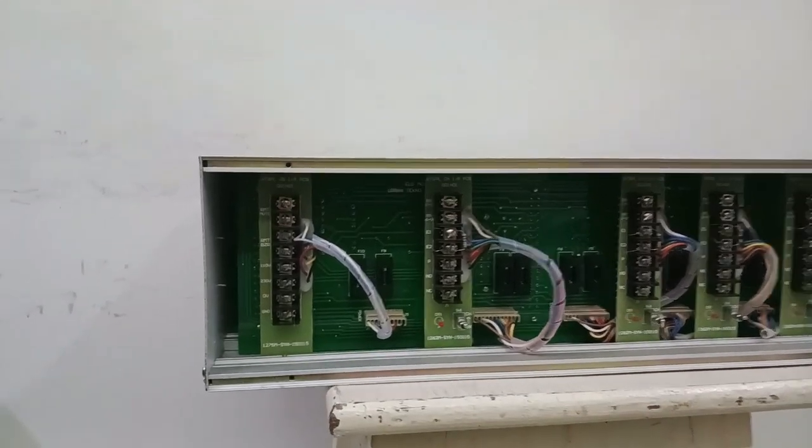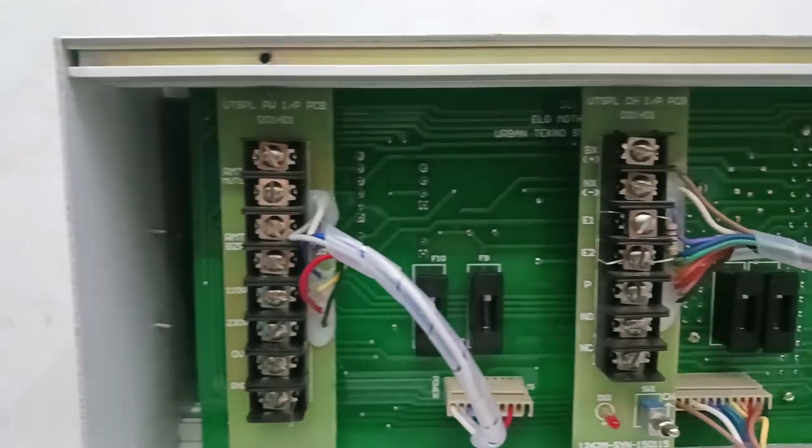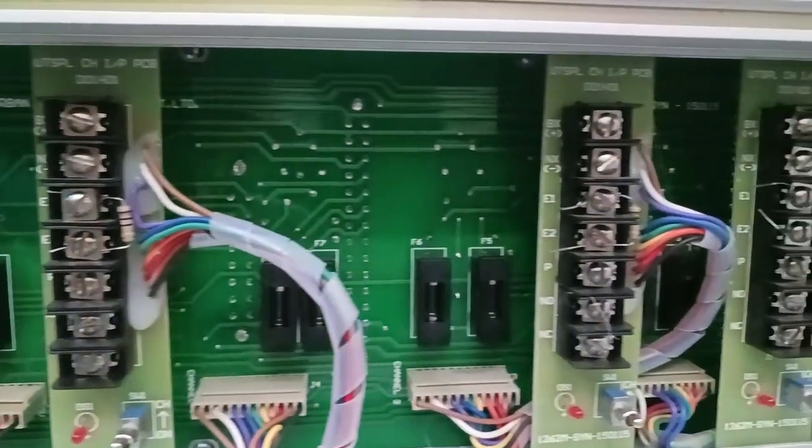From the back, the leftmost is the master input connector, and the remaining 4 identical connectors are for 4 corresponding channels.